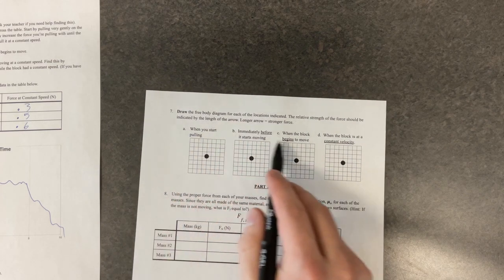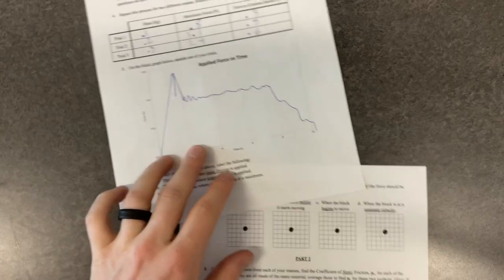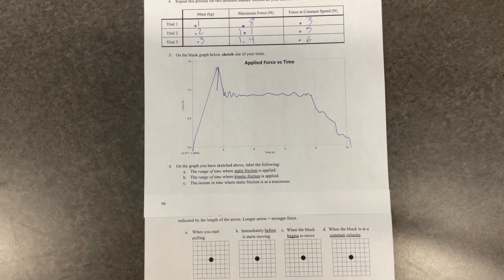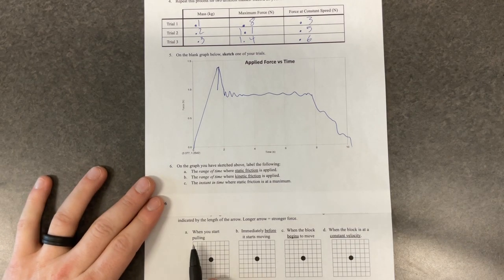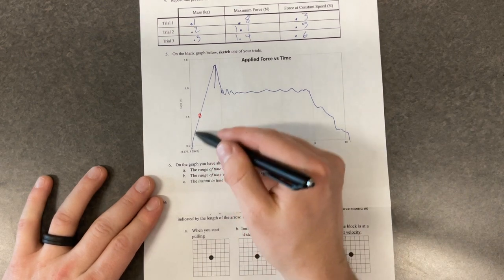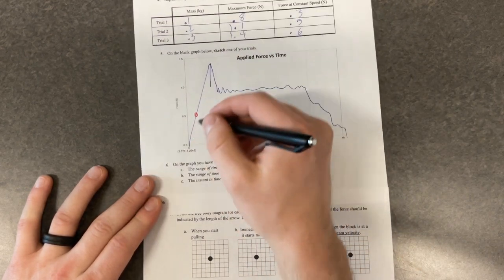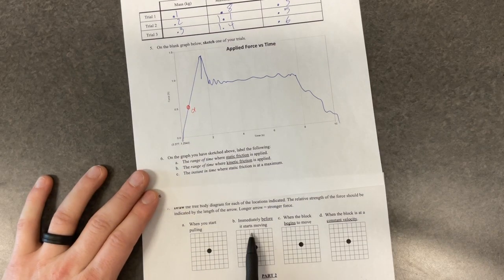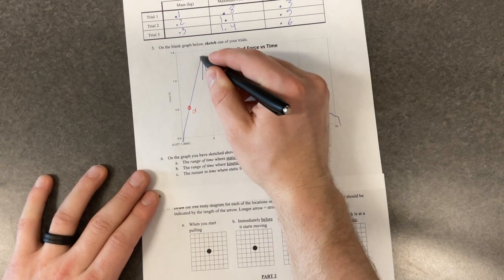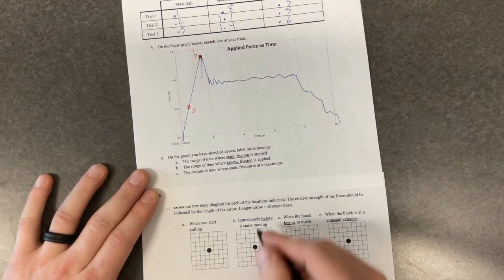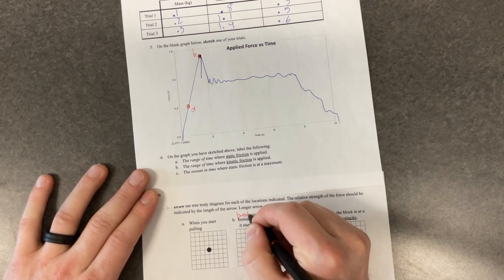Basically for this A, B, C, D, here's what we're looking at on this graph, and I just made up some numbers here that would work, at least for the purpose of showing you how this works. Part A, when you start pulling, is just some random location along this increase, so I'm going to label that point A. Immediately before it starts moving, I'm looking at the breakaway point. So that's the breakaway point there, before it starts moving.